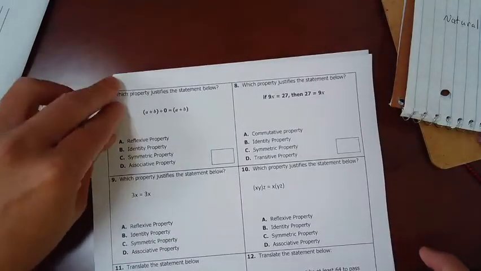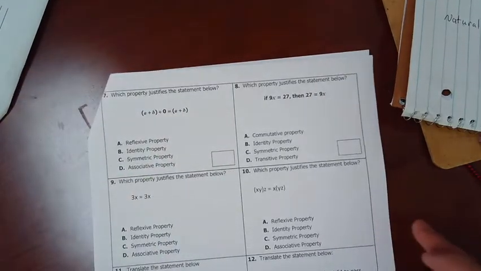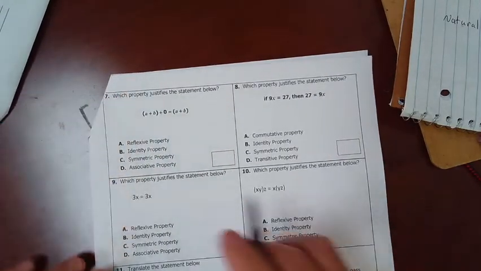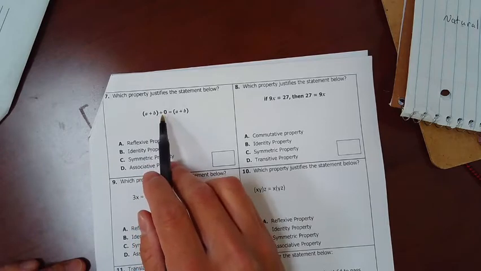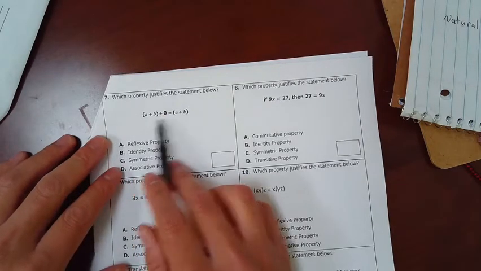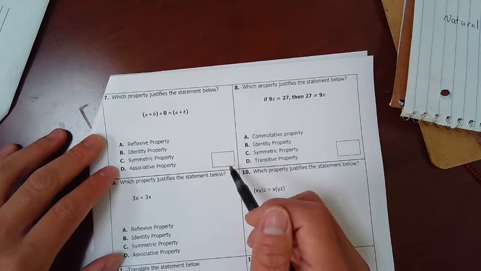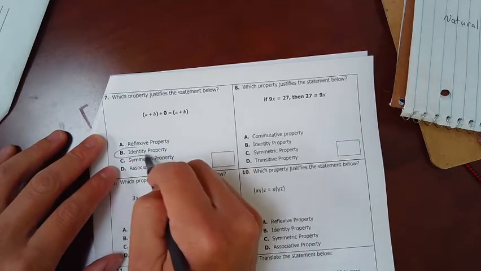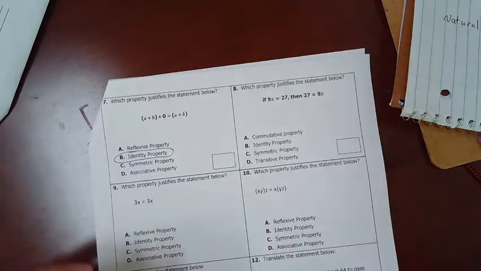Let's check number 7. Which property justifies the statement below? 0 is added to AB, and you get back AB. Okay, that's identity property. Adding 0 or multiplying by 1, you get the same thing back.